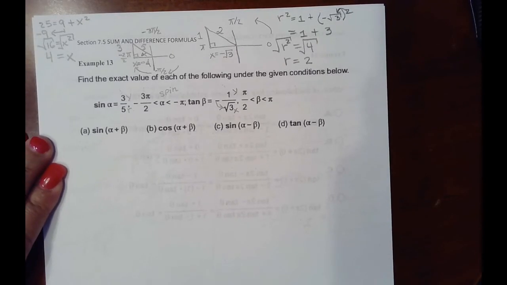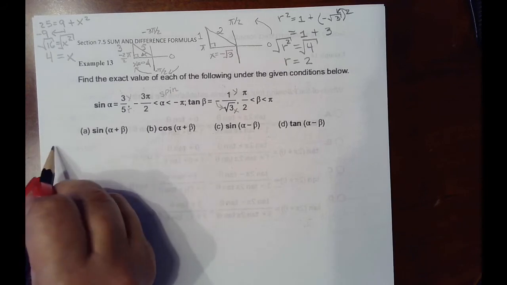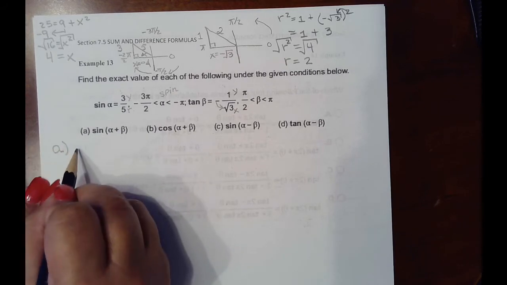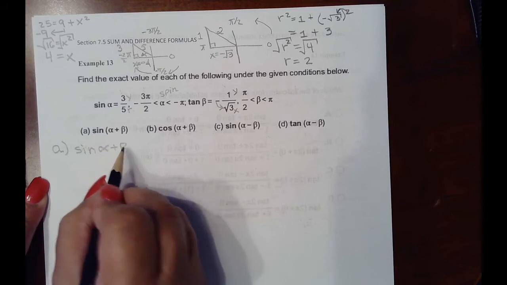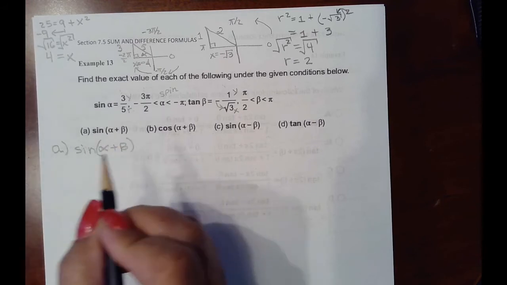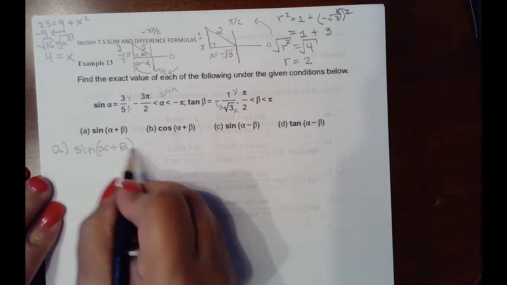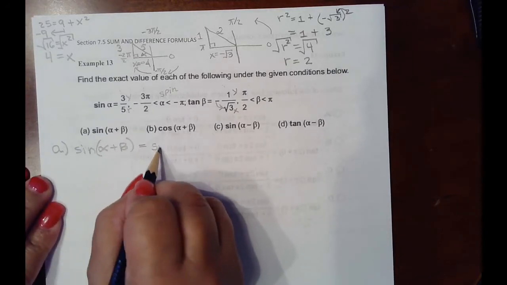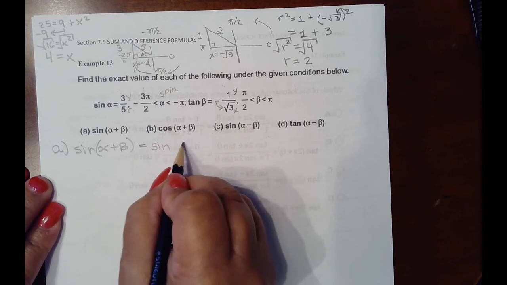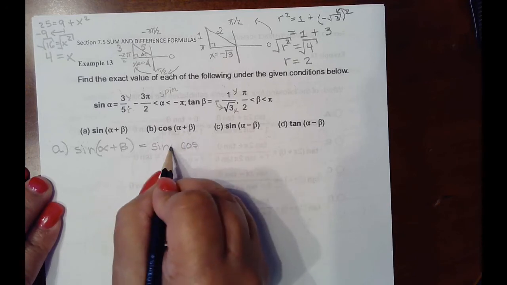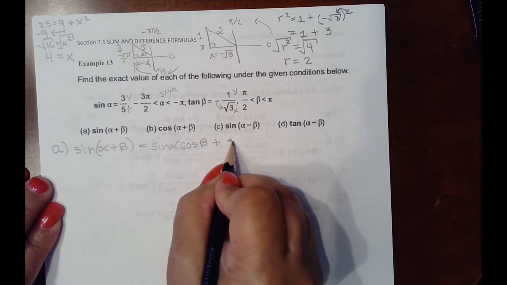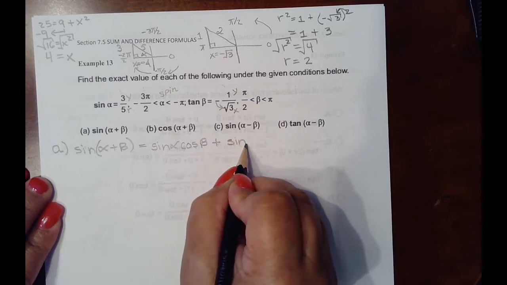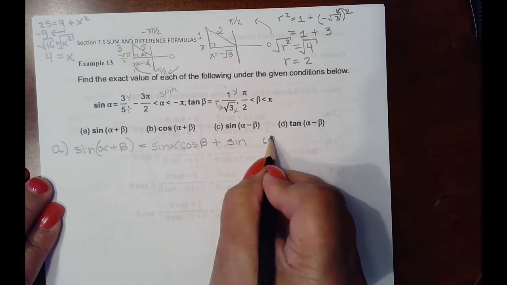Okay, now after we've built both of these triangles, we finally get the chance to come down here and do parts A through D. So this will be sine of alpha plus beta. And that formula is a product of sine times cosine in the front and a product of sine times cosine in the back.